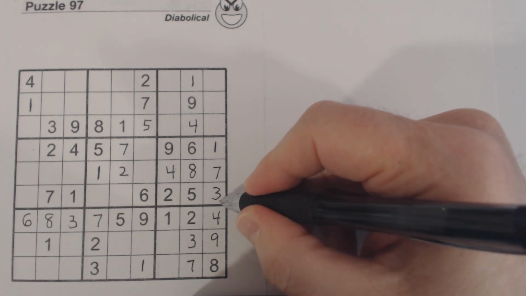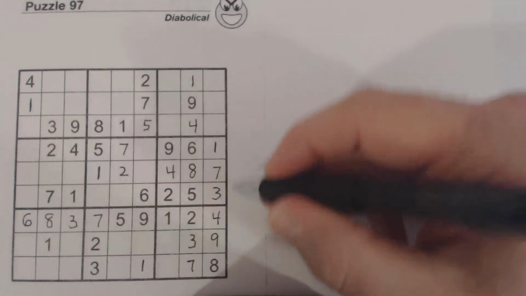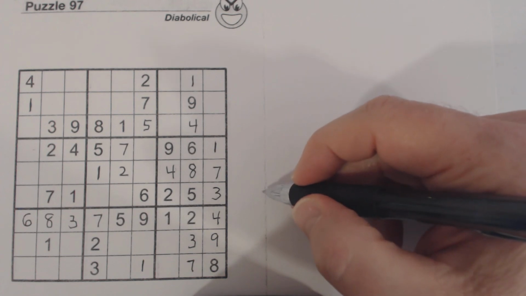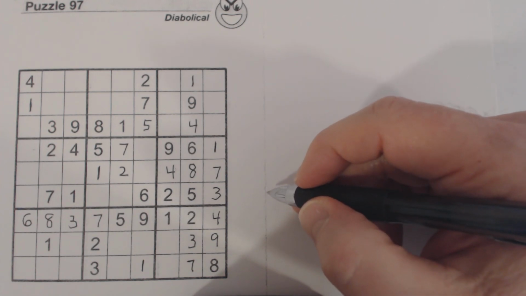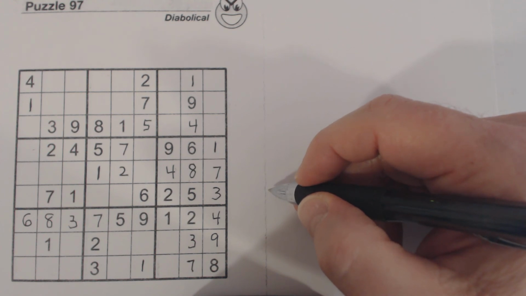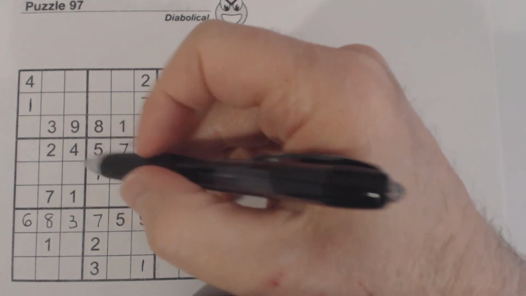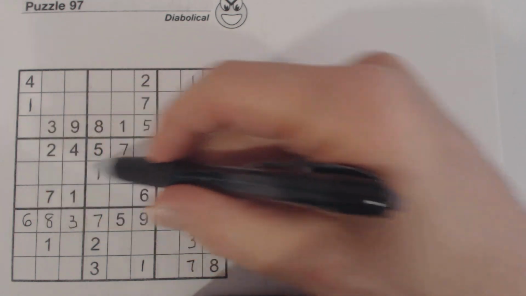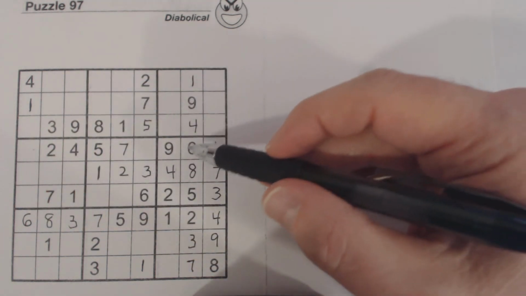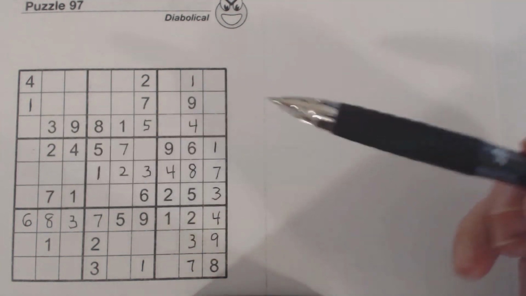Okay, we had 3, 7 left, and there was a 7 there. This is a 5, 6, 9 there, so 3 is the only number left because these are 5, 6, 9 twins.